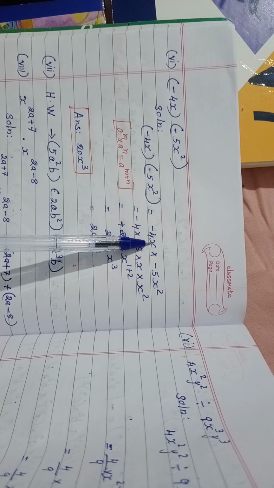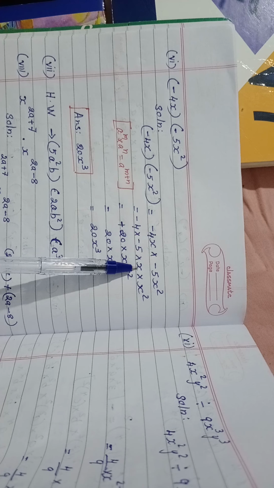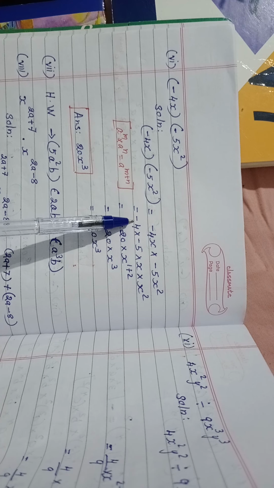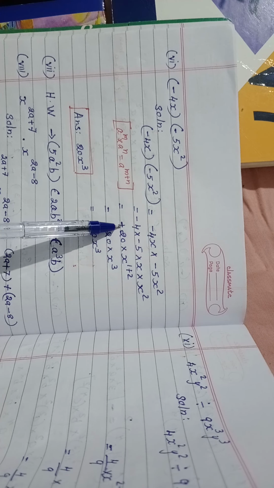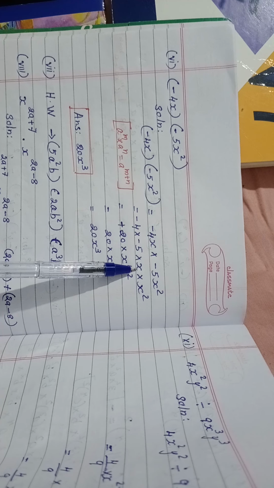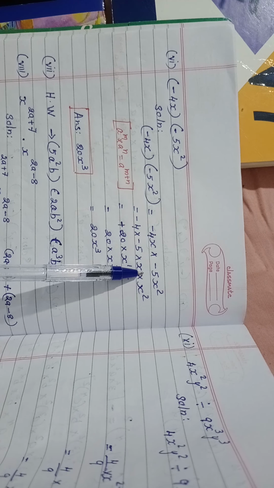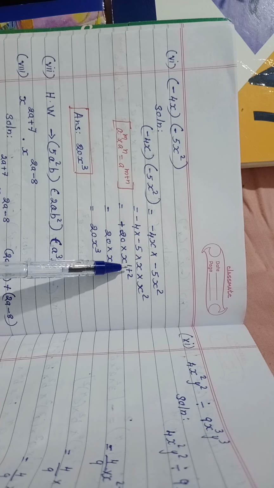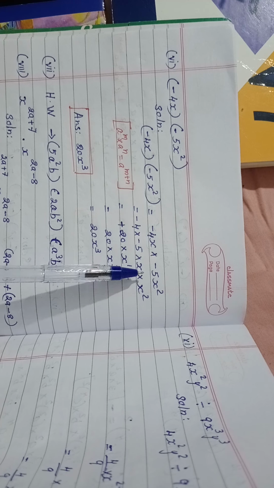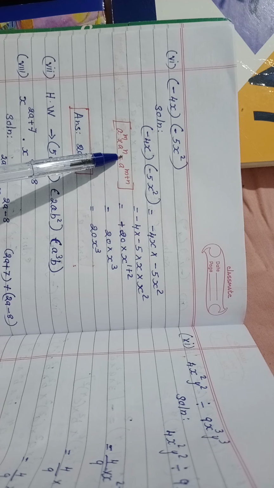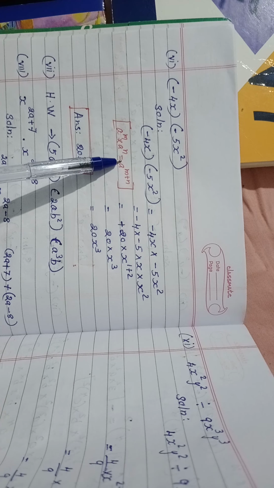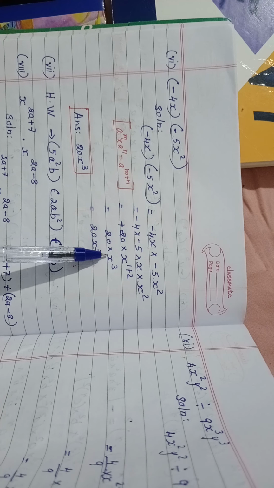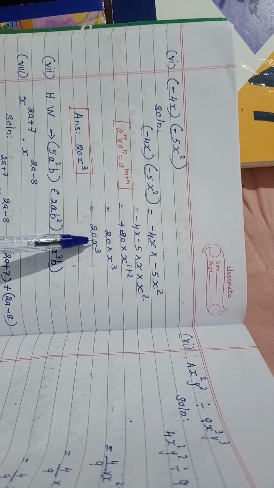Then the variables: x into x square. Now minus 4 into minus 5, the answer is positive 20. X means x raised to 1, into x square. With the same base x, the exponents are added: x raised to 1 plus 2. I am writing the formula on the right side here, since there is no space. Then 20 into x raised to 3, that is equal to, without the into sign, 20x cube.